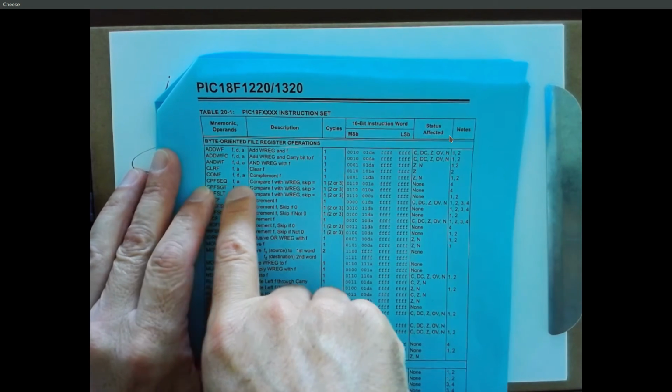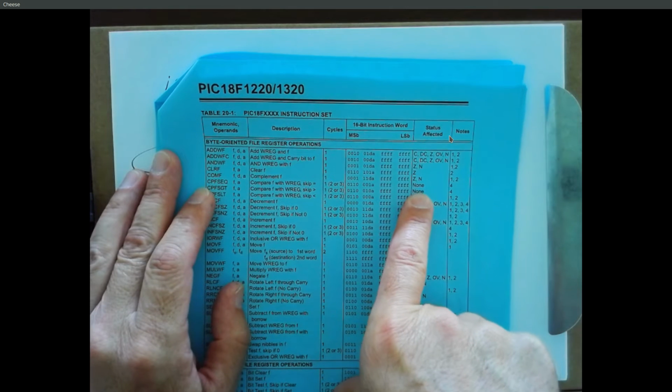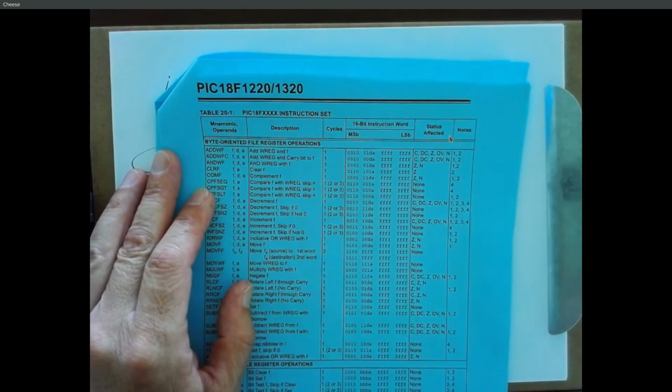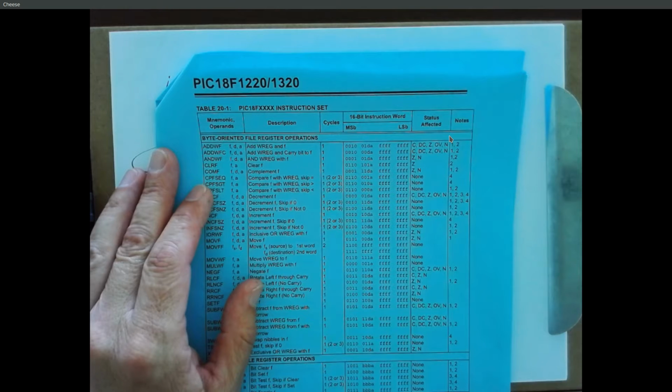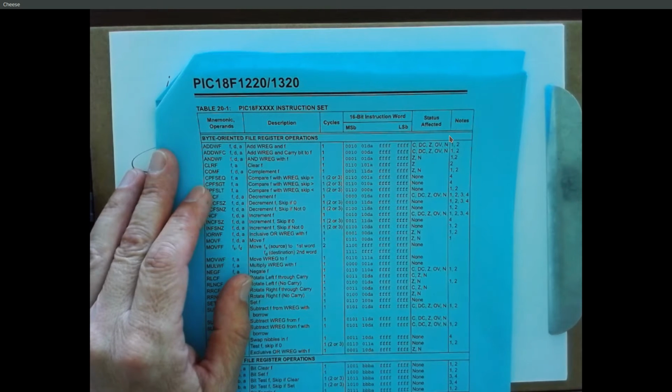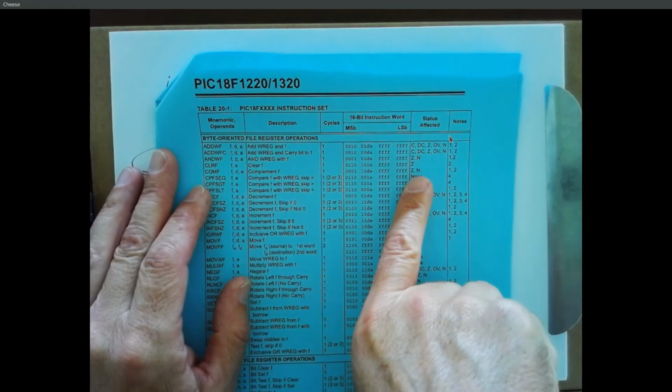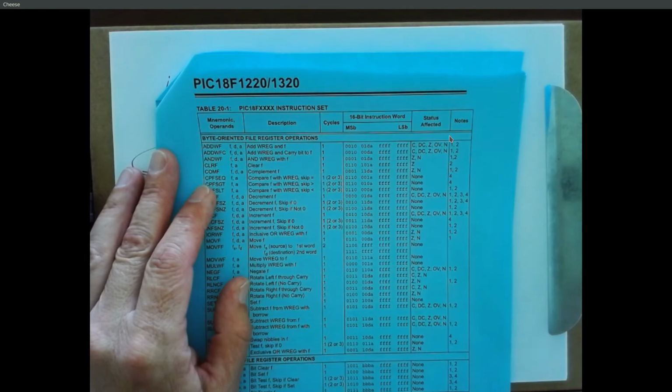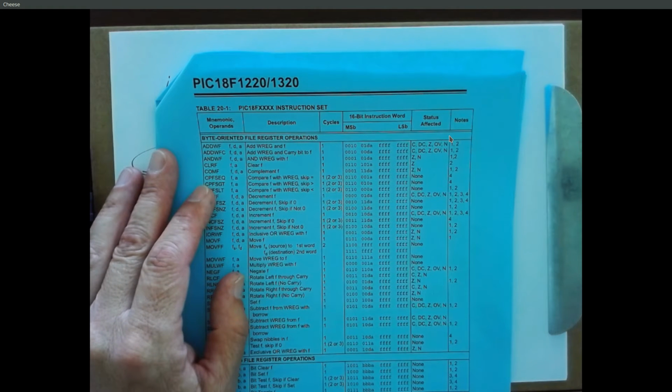If we do a compare file and skip if equal, it updates no status bits. So when we say BZ, we're checking the 0 bit based on whatever its current value is, which might be the previous instruction, it might be the instruction that executed 3 instructions before, right? Whatever the last instruction was that affected the Z bit, it's the result of that instruction that we're checking to see if it's 0.